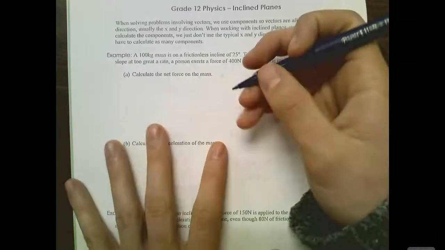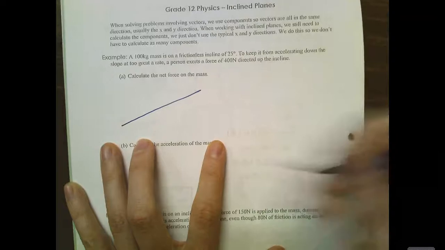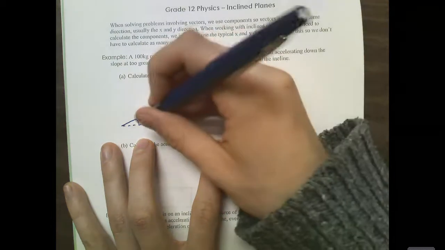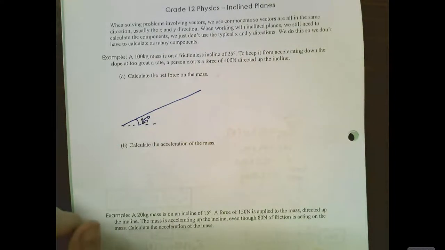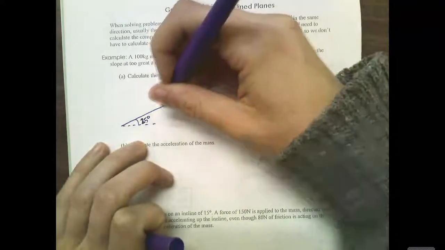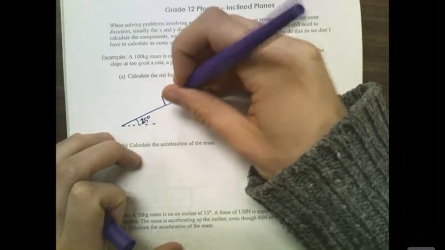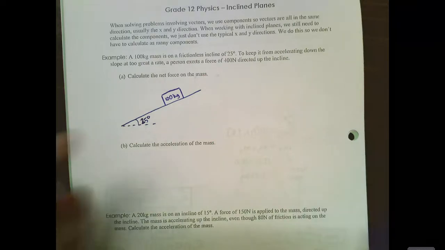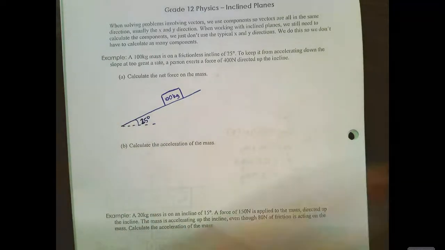So let's start off by just drawing what's going on. We have a slope, something like that, our object is on. And that slope, or that incline, is 25 degrees. Almost drew a 3 there. 25 degrees. And then let's draw the mass that we have on there, the 100 kilogram mass. There it is. We can even put a little 100 kg in there if we want. And now what else has the question told us? It says to keep it from accelerating downwards at too great a rate. So acceleration is going to be down this way. So we could even include that.